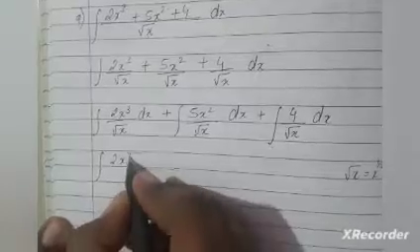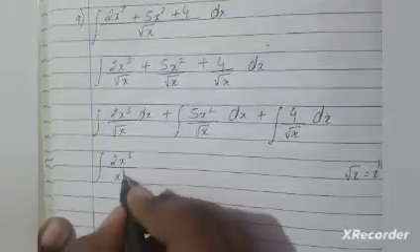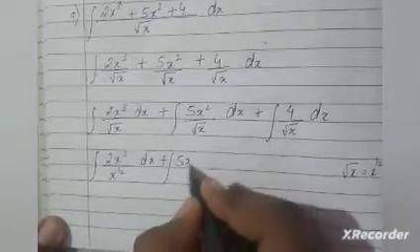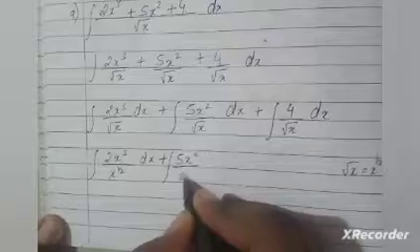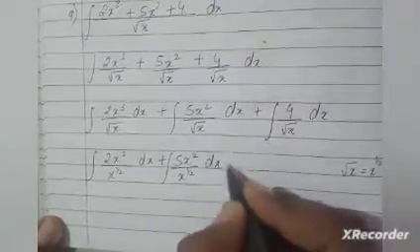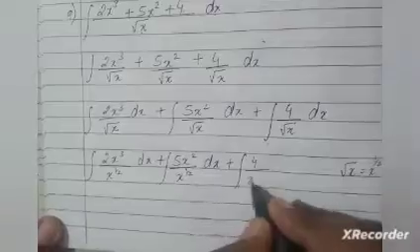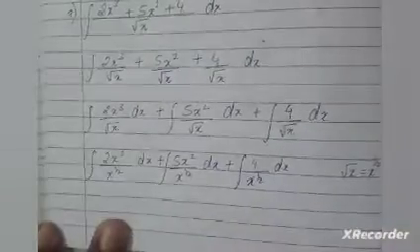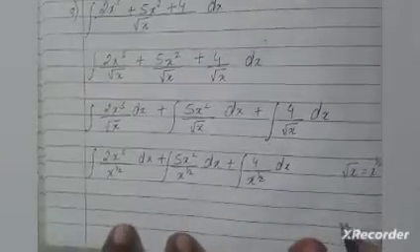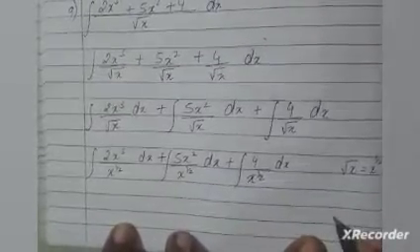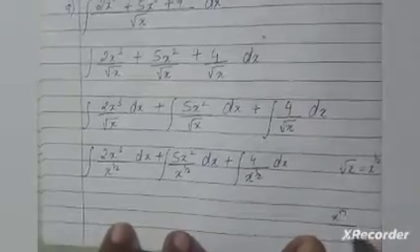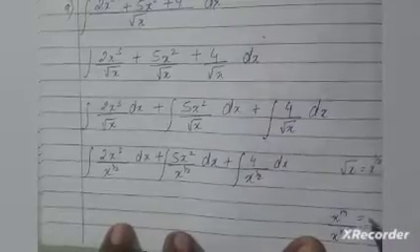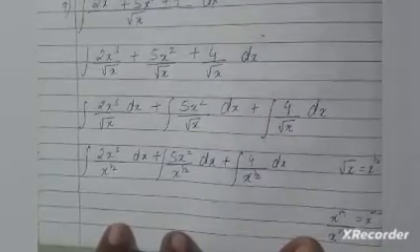Integration 2x cube x to the power 1 by 2 dx. Similarly 5x square divided by x to the power 1 by 2 dx plus integration 4x to the power 1 by 2 dx. Now we have to use this formula x raised to m divided by x raised to n, which is equal to x raised to m minus n.